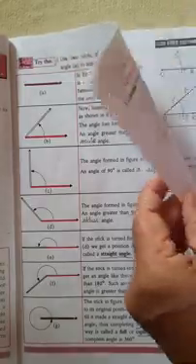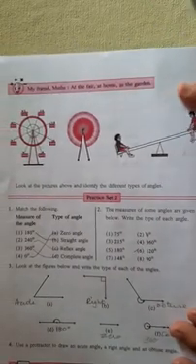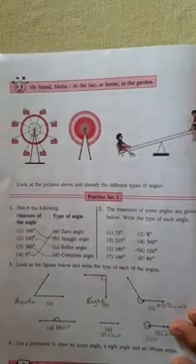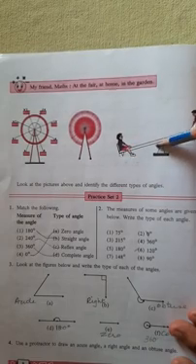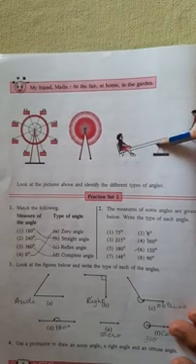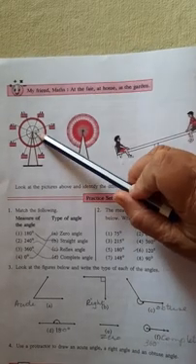Okay. So now let us see this. They are planes. Okay. This is a seesaw. It is making an angle with the ground or with these hinges. Look at the picture above and identify the different types of angle. See this.